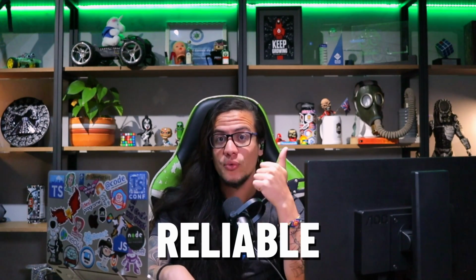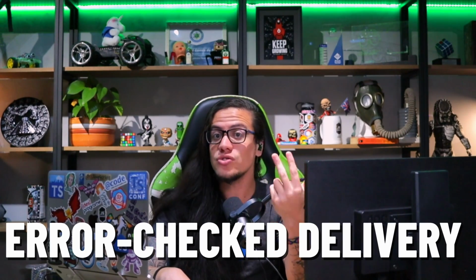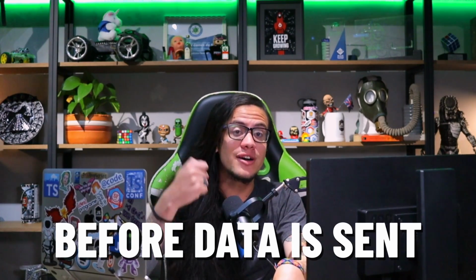TCP provides reliable, ordered, and error-checked delivery of a stream of bytes between applications. TCP is connection-oriented, and a connection between client and server is established before data is sent. A server host must be available to receive new connections from clients even before a connection is established.